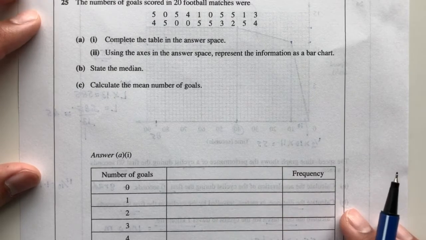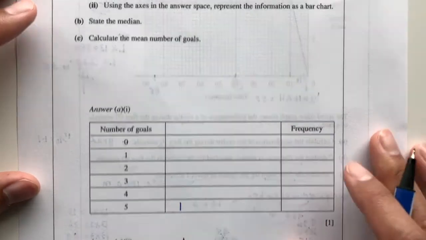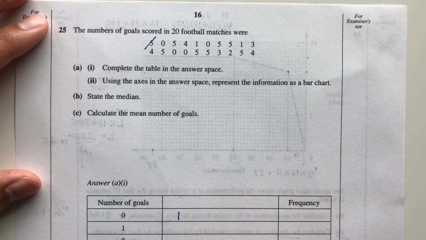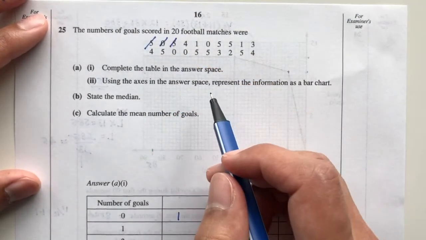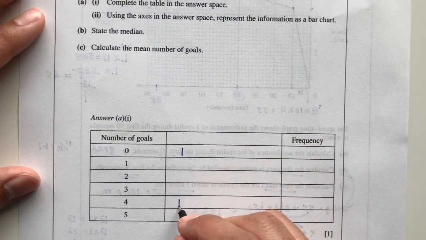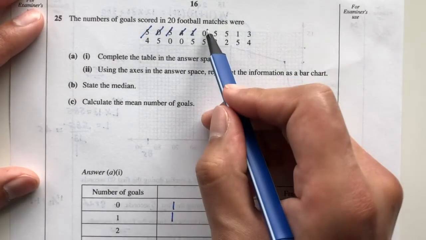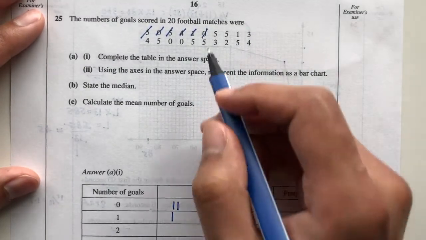We have 5. 5 is here. 0, 5, 4. We have 1, 0 again. 5, 5.